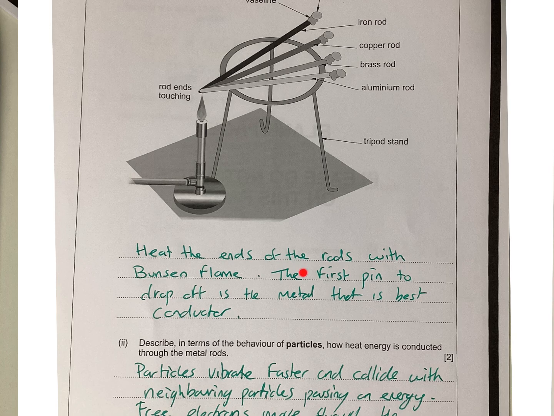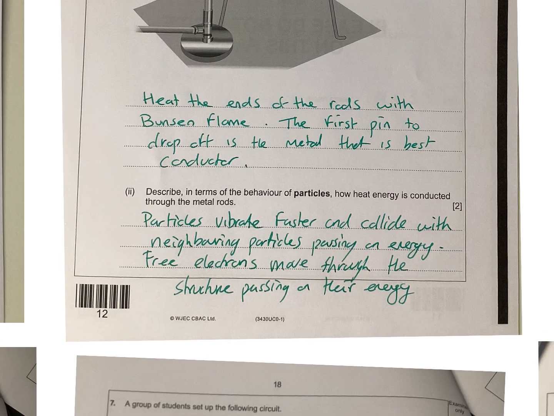Heat the ends of the rods with a Bunsen flame, and then the first pin to drop off the metal is the best conductor. Describe in terms of behavior of particles. So what is conduction really? That's this question, kind of a definition.